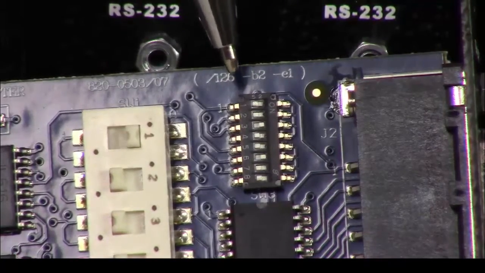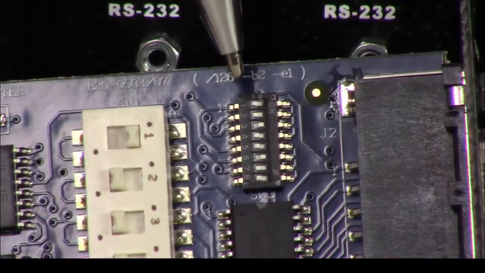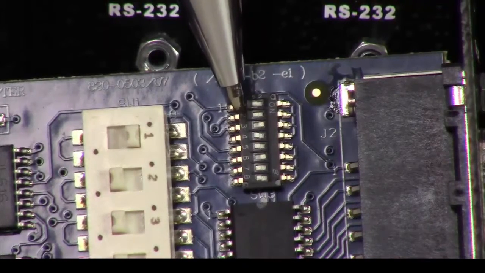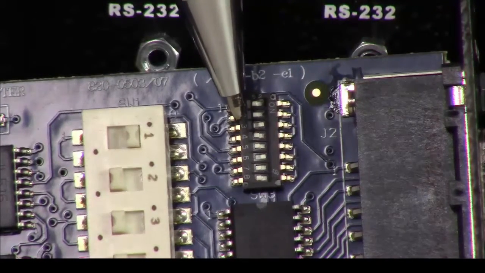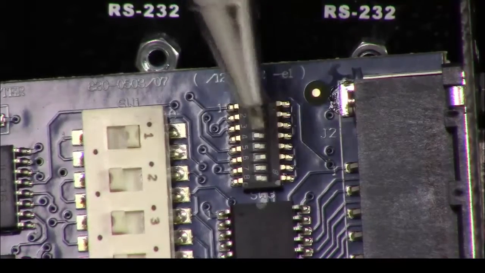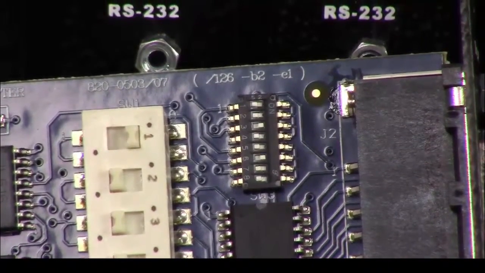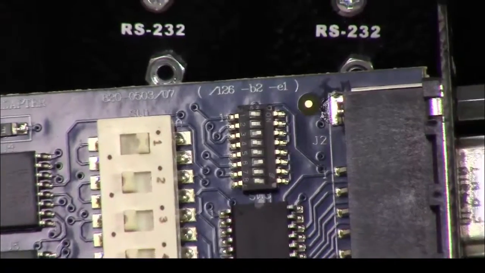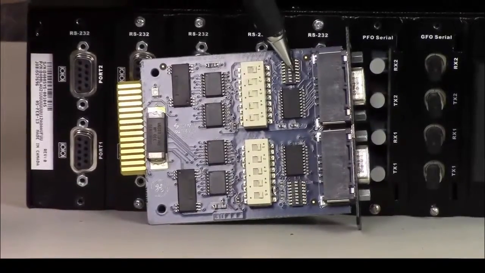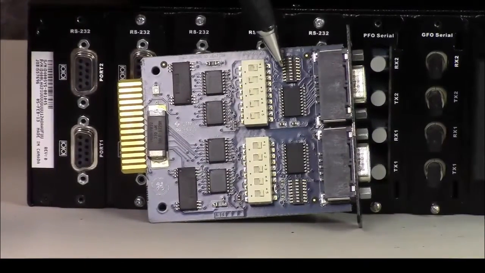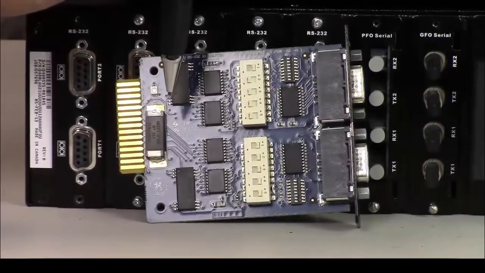If I wanted to connect to a DCE device like a modem, then what I would have to do is set it to off for number 1, on for number 2, off for number 3, off for number 4, and then off for number 5, off for number 6, on for number 7, and off for number 8. Okay? Now, if we have an IRIG-B ground enable, then you would have to set it for off, off, off, on, right? So number 1, number 2, number 3 are off, number 4 is on, and then number 5, 6, 7, and 8 would be set up to off position.